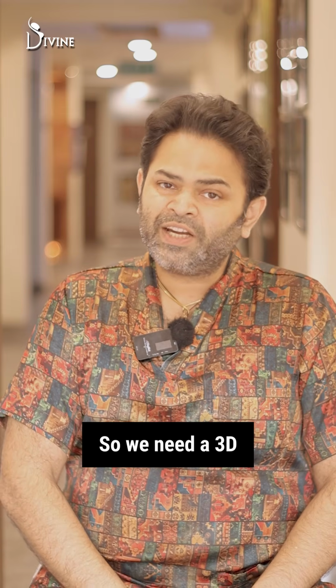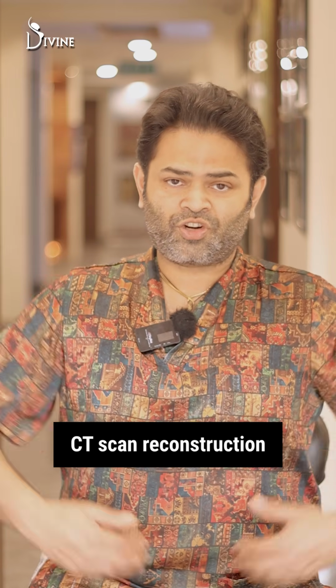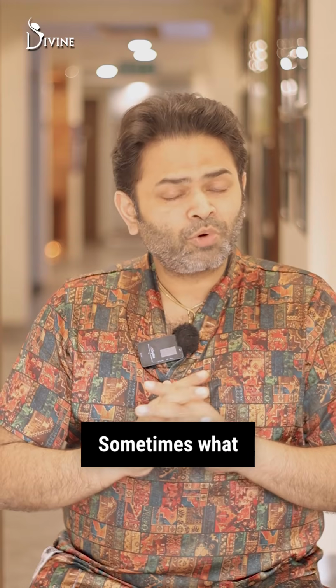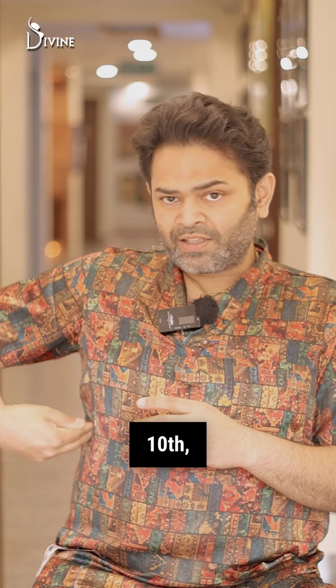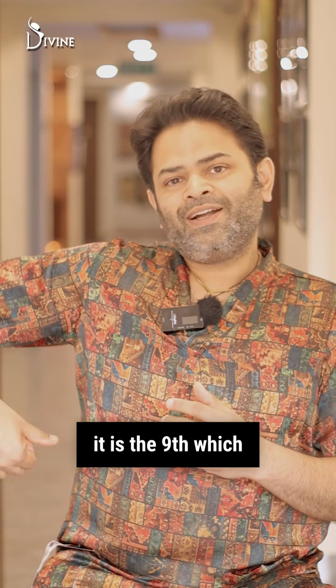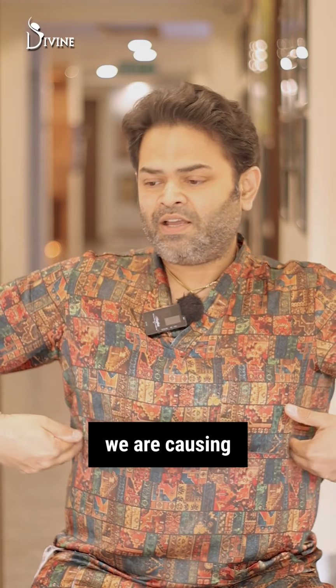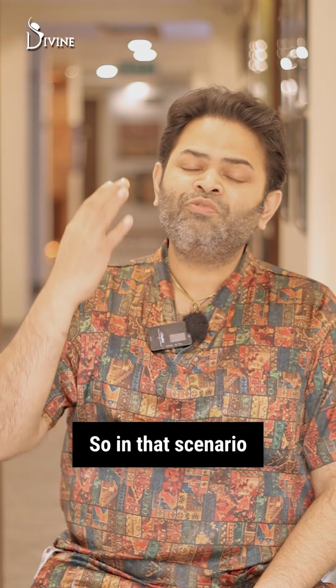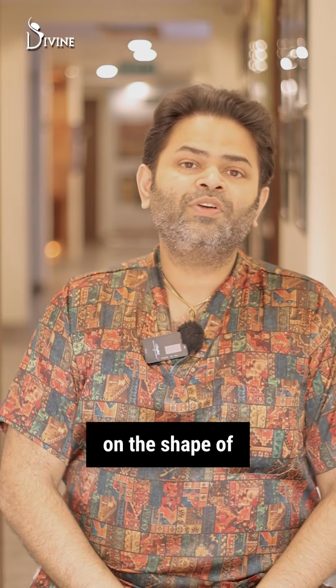So we need a 3D CT scan reconstruction of the rib cage to see the attachments and the length of each rib. Sometimes what happens is that even though the 10th, 11th, 12th are remodeled, it is the 9th which is the biggest, causing the maximum dimension of the waist. So in that scenario, we even go up to 4 ribs: the 9th, 10th, 11th, 12th. So it all depends on the shape of the chest.